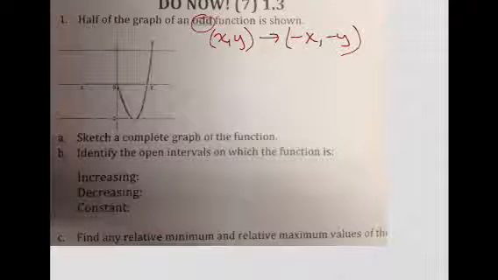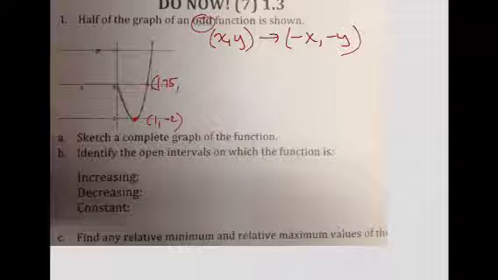So here I see the point 1, negative 2. That means the point negative 1, positive 2 has to also be on the graph. So that would be about here. And then here I see the point, it's about 1.75, 0. So that means negative 1.75, 0 has to be on the graph also. So that would be about right here.